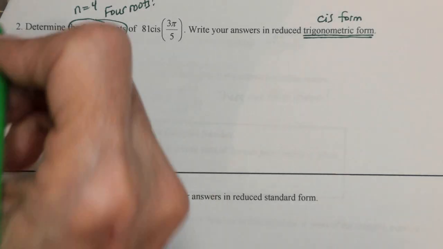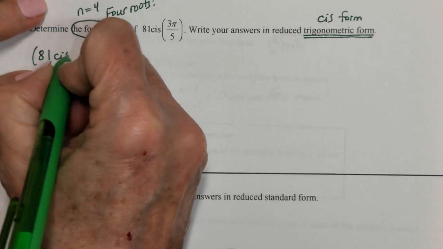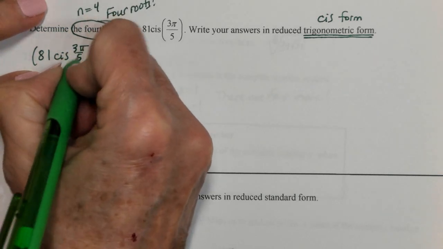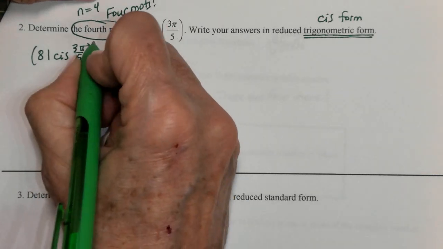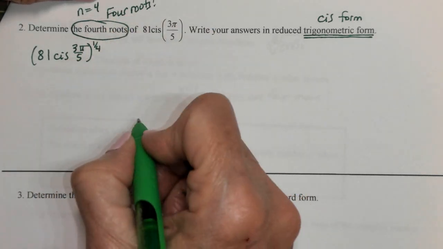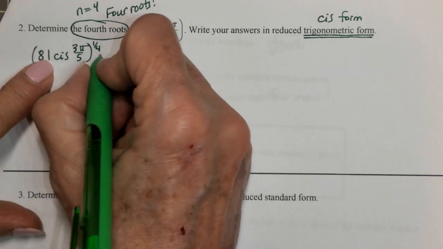So in my mind, I start off thinking of, I have 81 cis 3 pi over 5, and it's the fourth roots, so 1/4. The fourth root of 81 is 3.